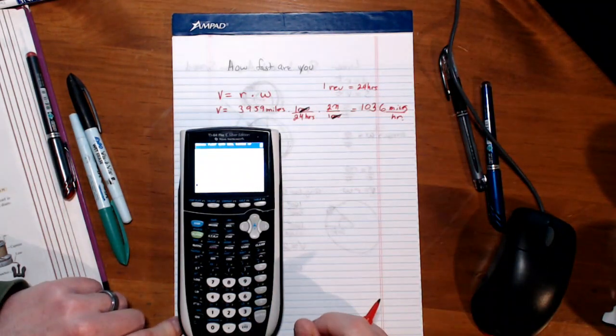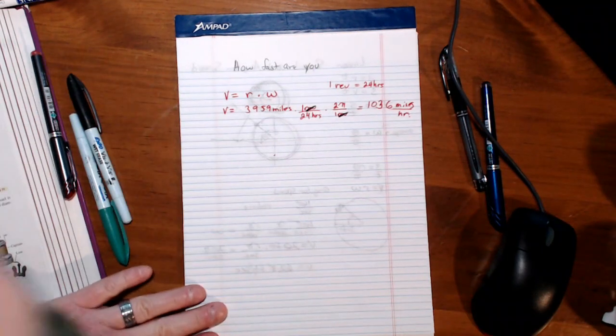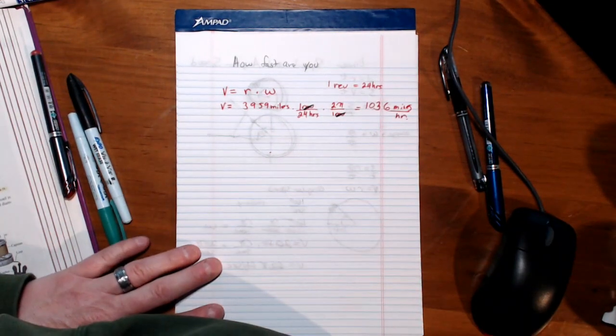And that's actually how much we're traveling on the surface of the Earth. Now, we don't feel it because we're moving around in inertia and all that physics stuff, but that's how fast we're actually traveling around the surface of the Earth relative to our solar system.